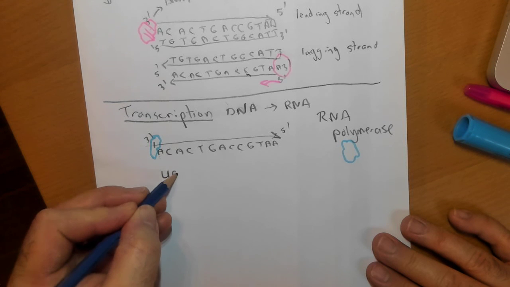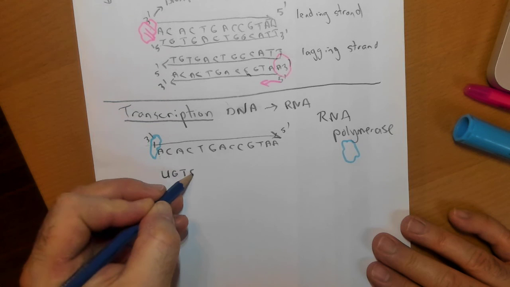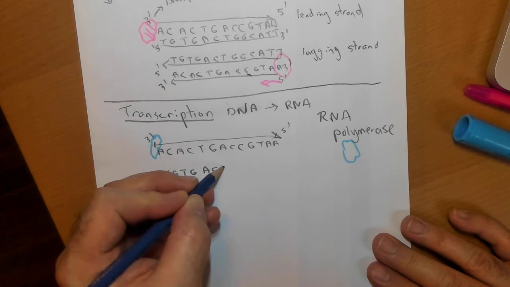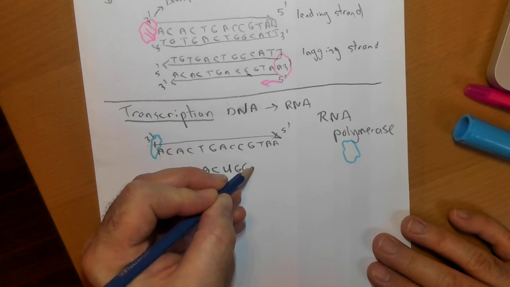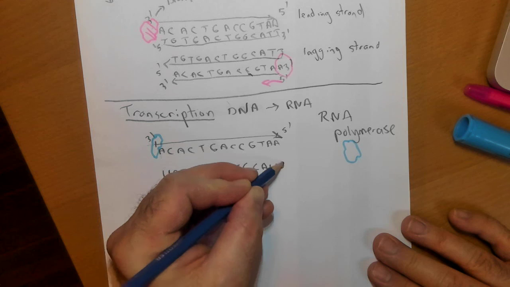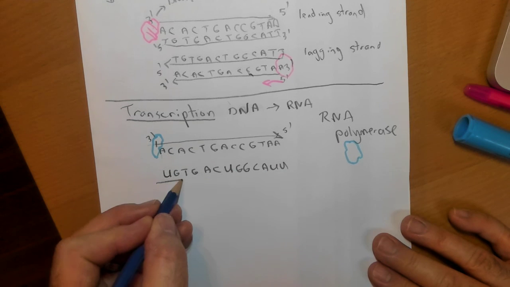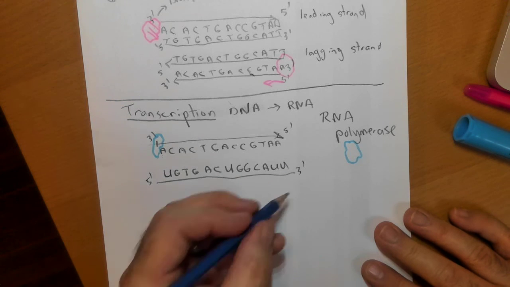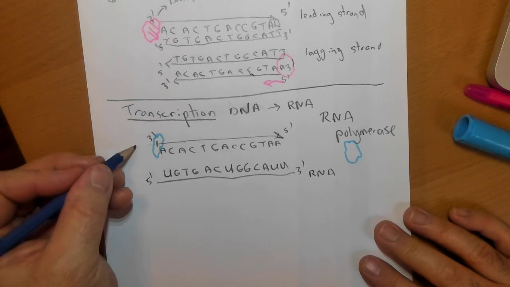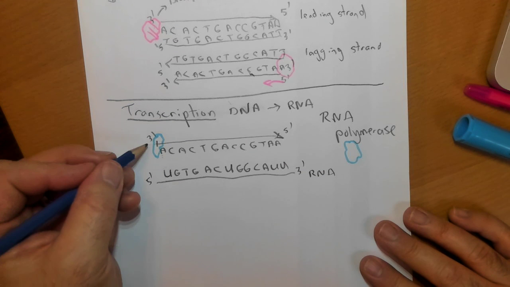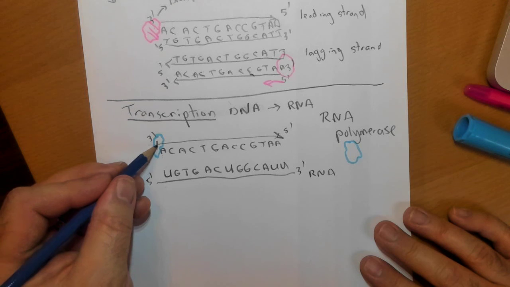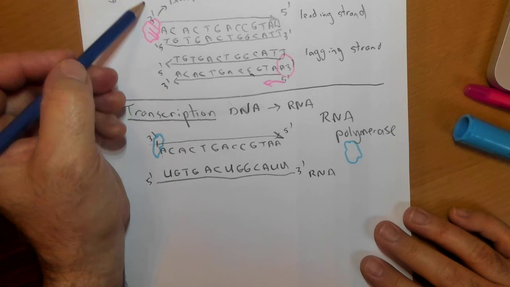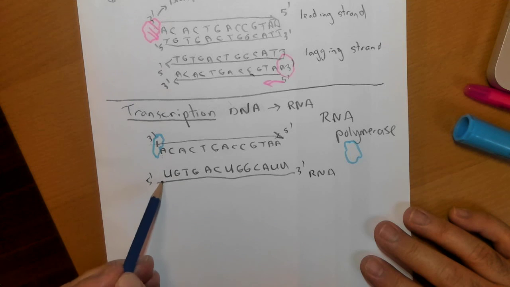C would make G. A would make U. G. A. C. There's another A, so it's going to be a U. G. G. C. A. U. U. And this now is a piece of RNA, 5', 3', and this RNA has been transcribed. So the process of transcribing is using RNA polymerase to read one of the two strands of the DNA double strand and converting it into a message of RNA.